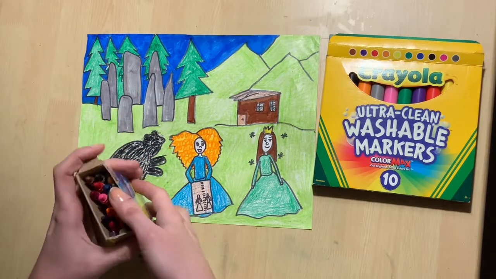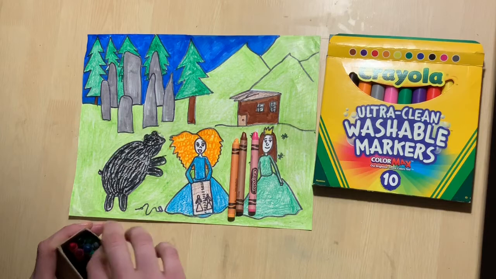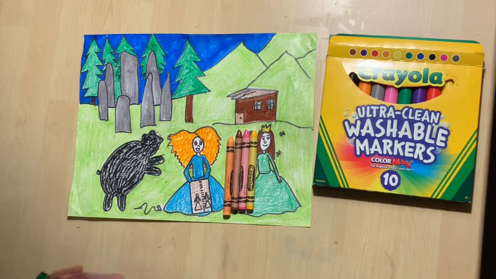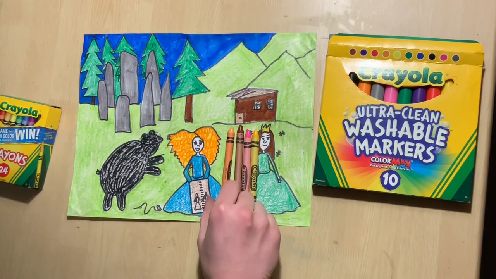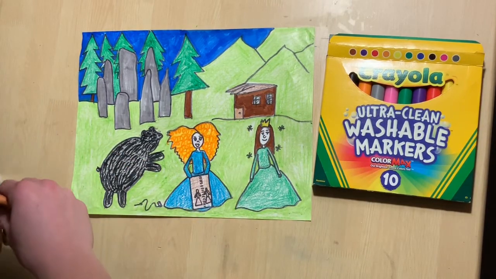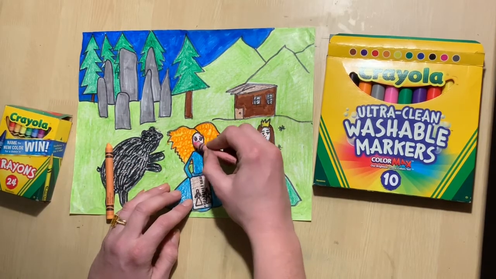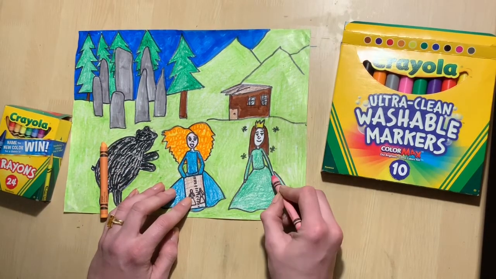You're going to use the crayons to color in the skin of your characters because the markers don't have very good skin colors. Skin comes in a lot of different shades and colors. It's so amazing and beautiful. And to make different skin colors, you will use a mixture of peach, brown, pink, and yellow to create the skin tone you're thinking of.